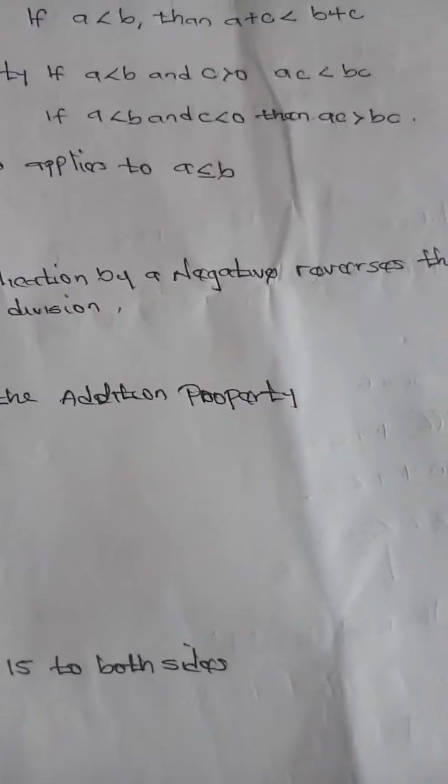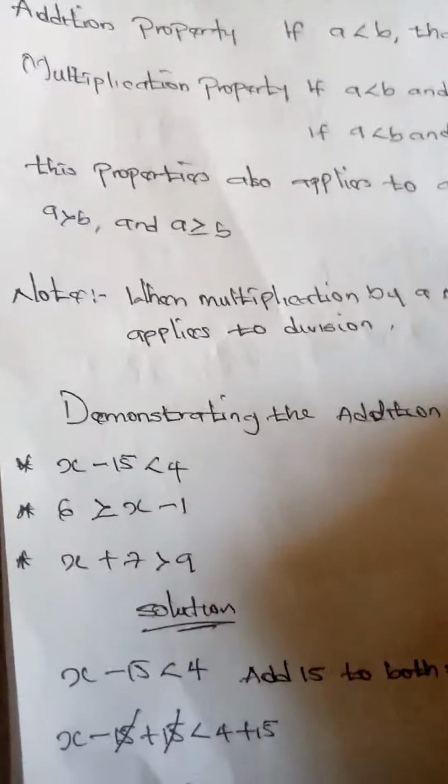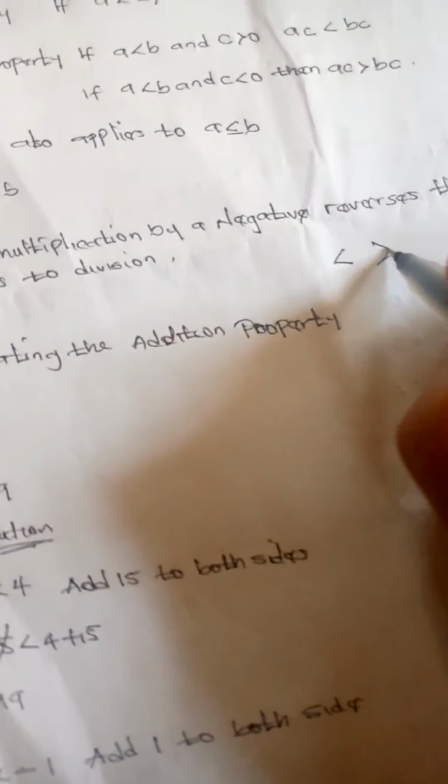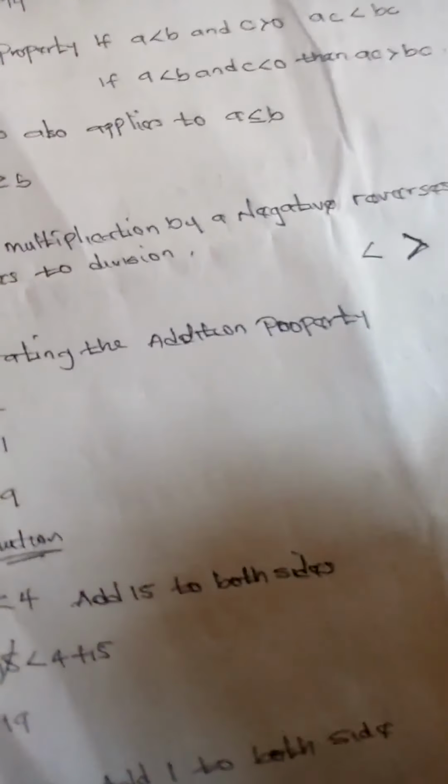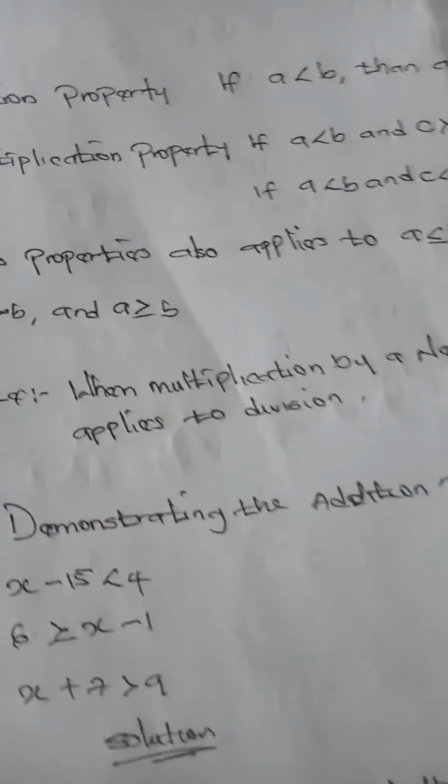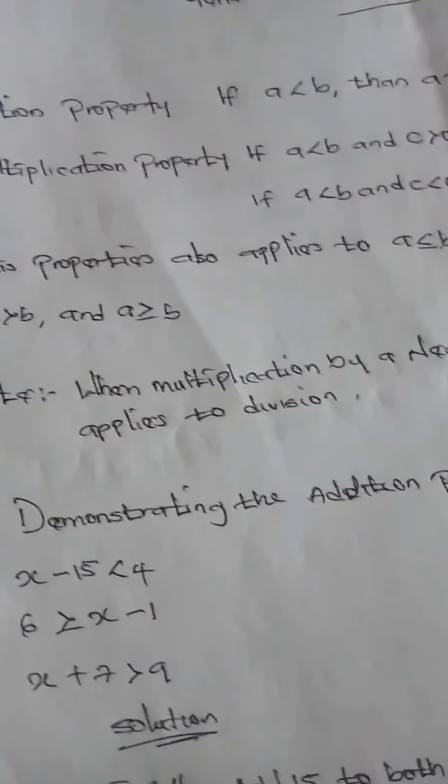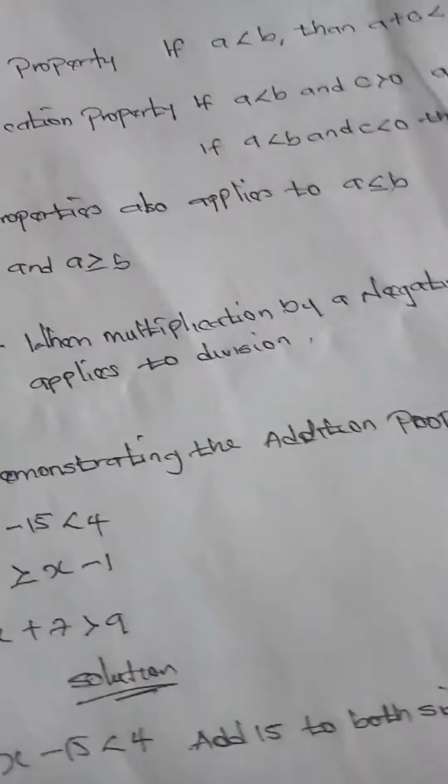Multiplication by a negative number reverses the inequality, and it also applies to division. When you multiply by a negative number, a number that has a negative sign in front, the sign of inequality turns the other way around. It now goes the reverse way.